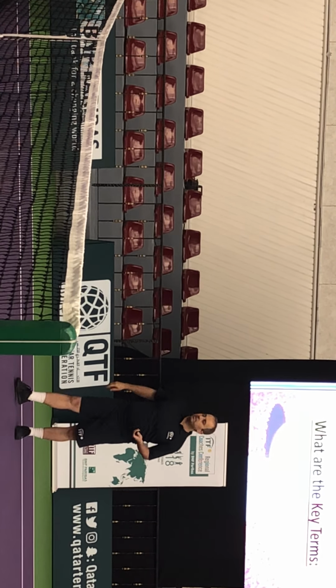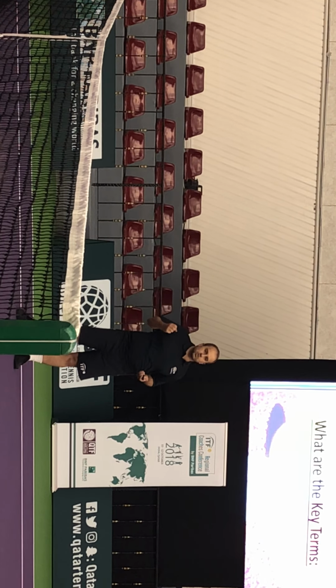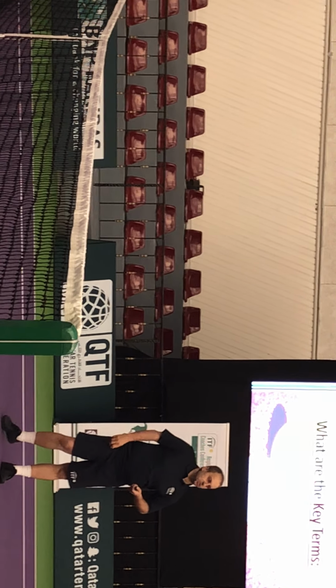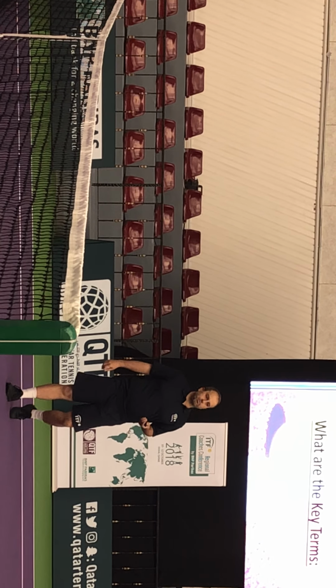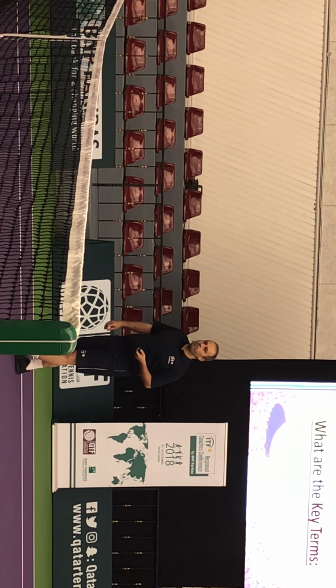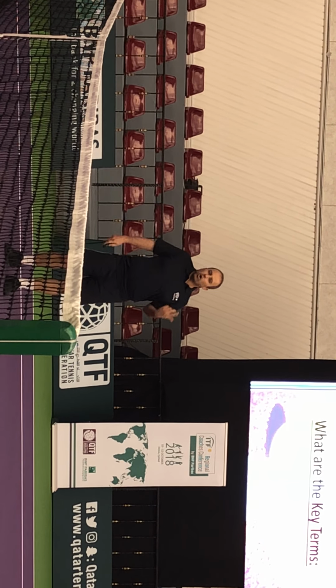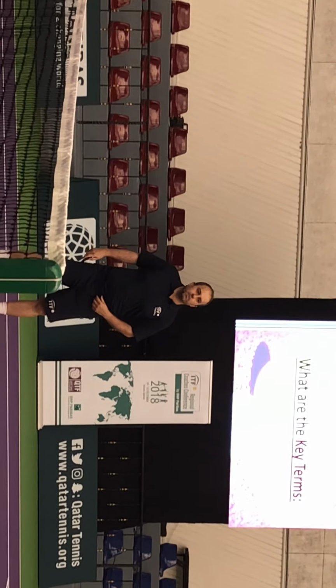And the fifth one, heaviness of a stroke. What does it mean? What is a heavy stroke? What is your answer to this question? What are the elements of a heavy stroke?